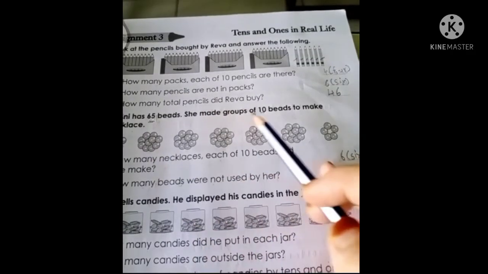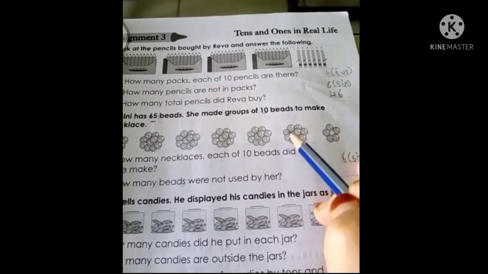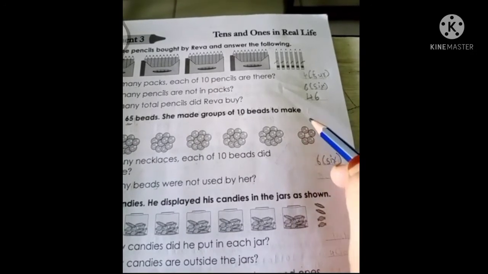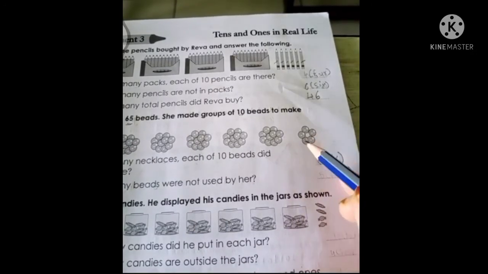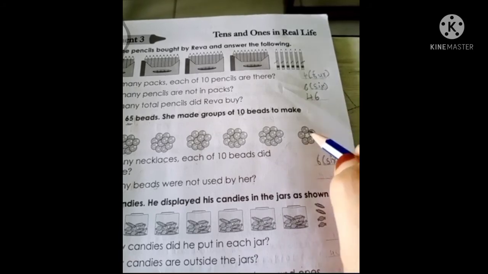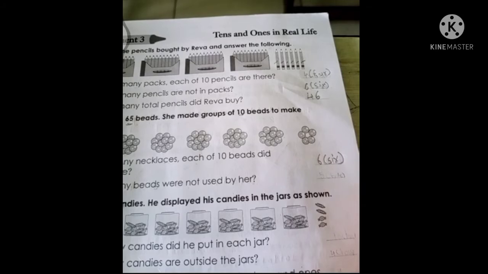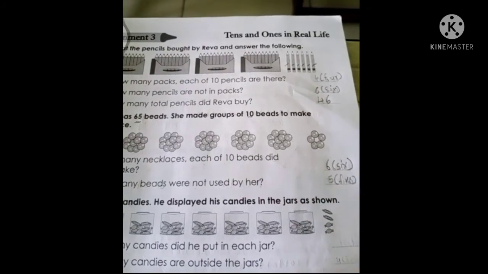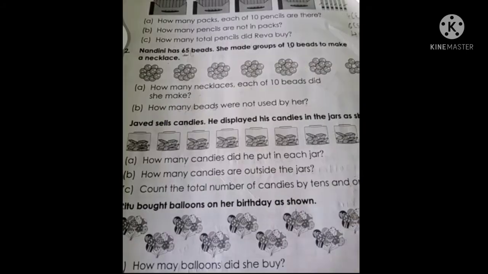So here you can see she used 10 beads to make one necklace, right? So total 6 necklaces she used, and still there are some beads remaining which were not used to make a necklace. So how many beads are still not used for making a necklace? So here you can see 1, 2, 3, 4 and 5. There are 5 which have not been used to make a necklace. Is that clear? So write down the answer everyone.